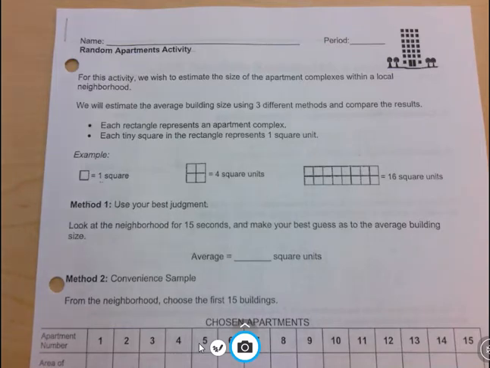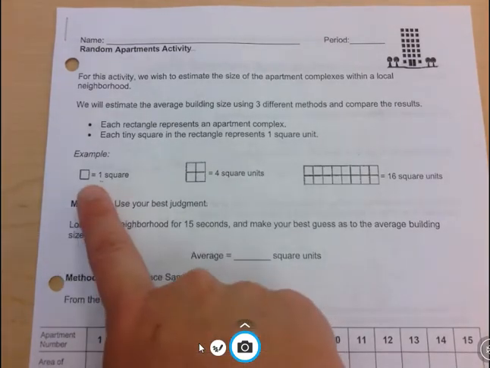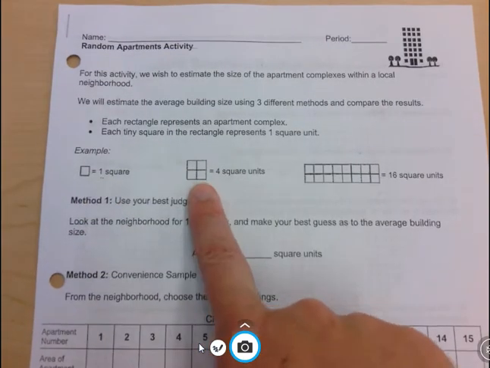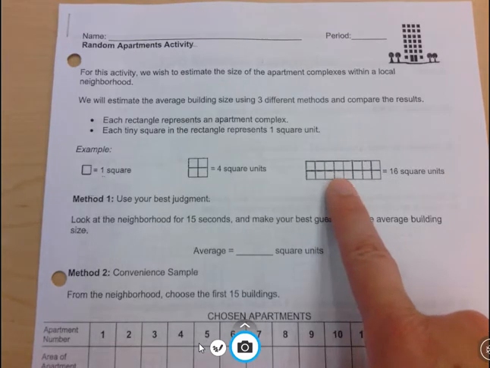Okay, for this activity, we want to find the size of apartment complexes in a neighborhood. We're going to estimate the average building size using 3 different methods and compare the results. So each of the rectangles represents an apartment complex, and each tiny square represents 1 square unit. So that's 1 square unit, 4 square units, 16 square units.